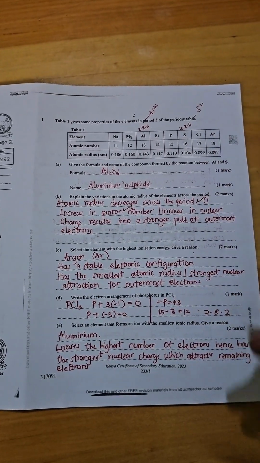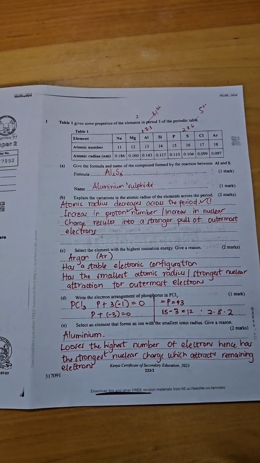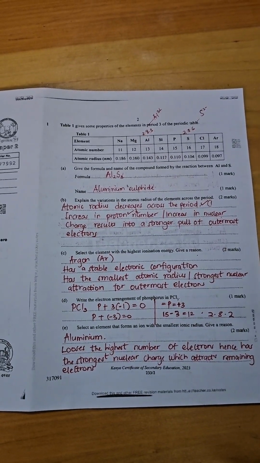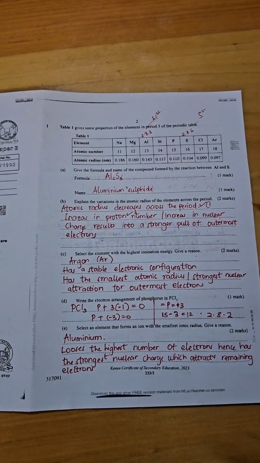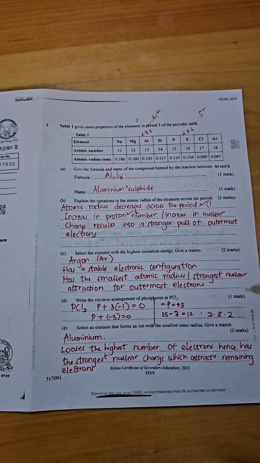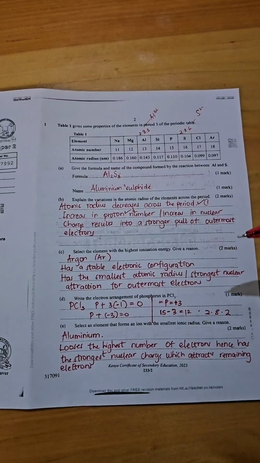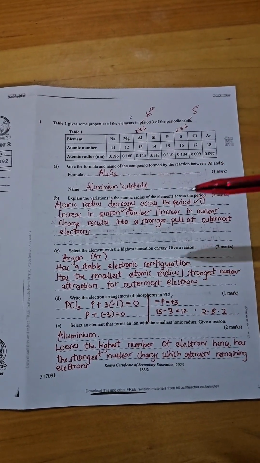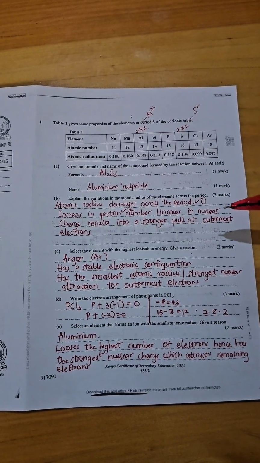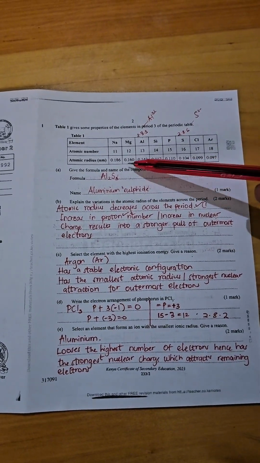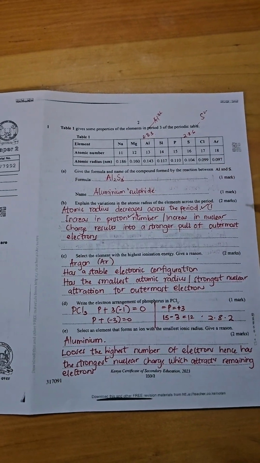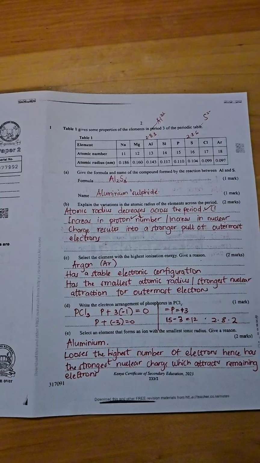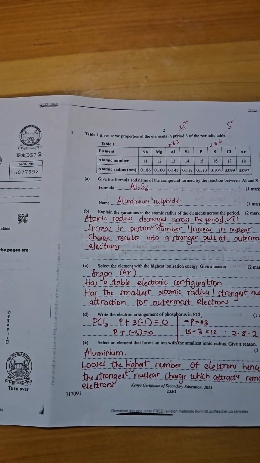So, explain the variations in atomic radius of the elements across the period. Now this is to test you whether you know the trends across the period. Yes, trends like atomic radius, electrical conductivity. Those are things which will always be asked when it comes to trends across the period. So what about the atomic radius? As you have seen, the trend is that the atomic radius is decreasing across the period. So when you're asked to explain something, you must first mention this: atomic radius decreases across the period.